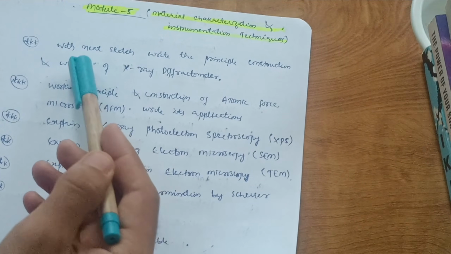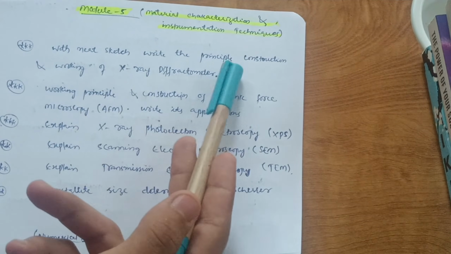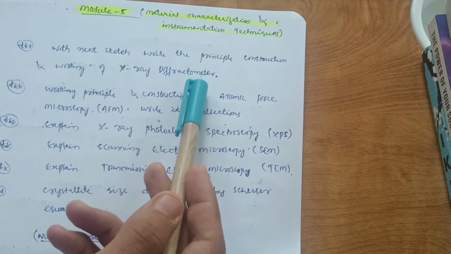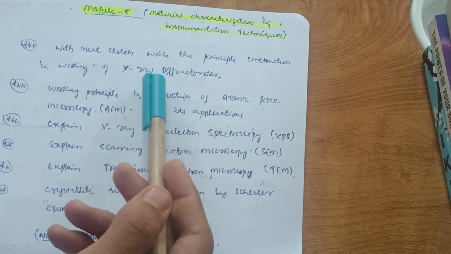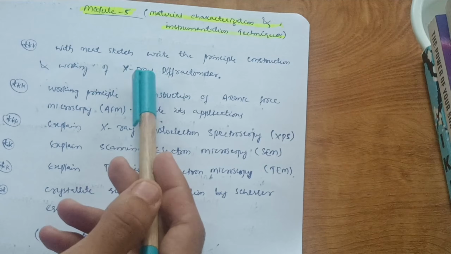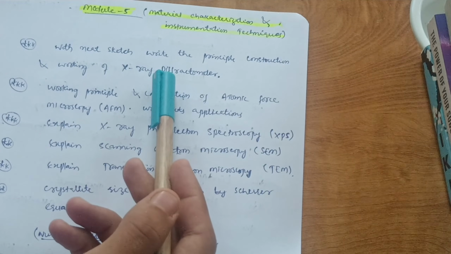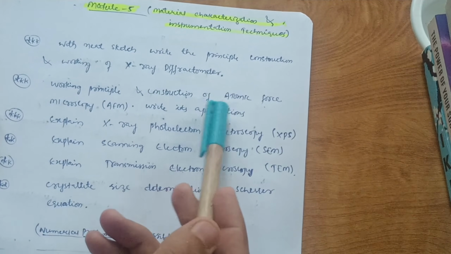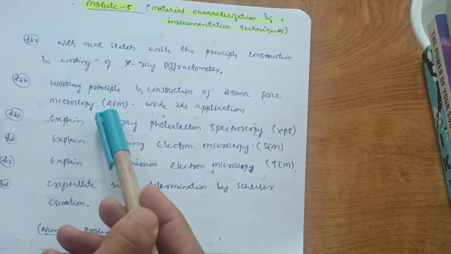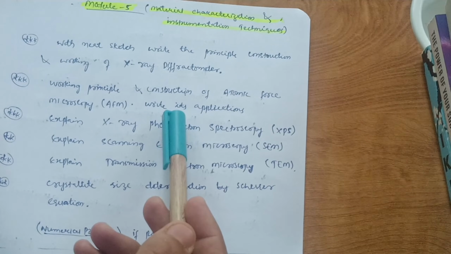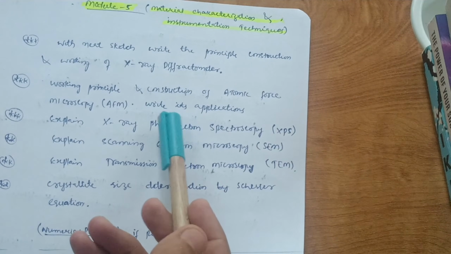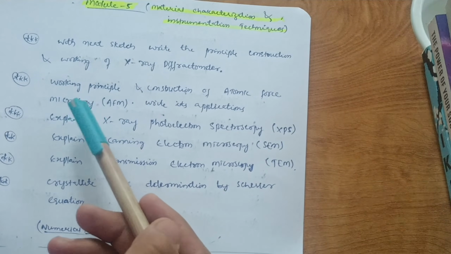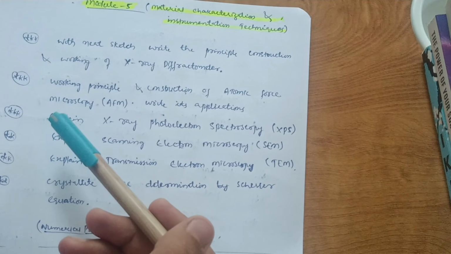Suppose the first question is, with neat sketch write the principle, construction and working of X-ray diffractometer. Okay, this is an important question. You have to try to draw diagrams and then write the principle, construction and working. Okay, next one is the working principle and construction of atomic force microscopy, that is AFM. Write its applications. Sometimes they are giving only the applications of atomic force microscopy. But you should also focus on the working principle and construction part.